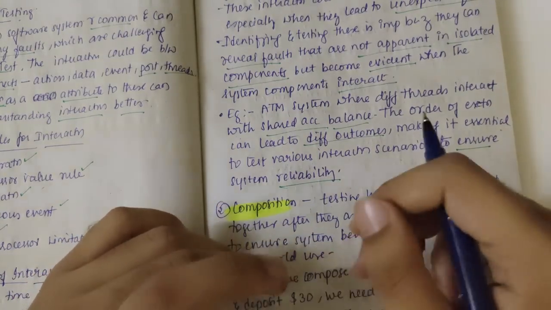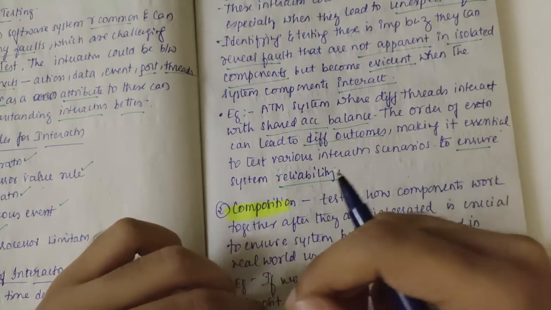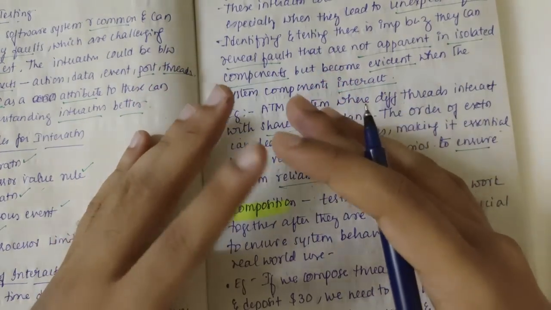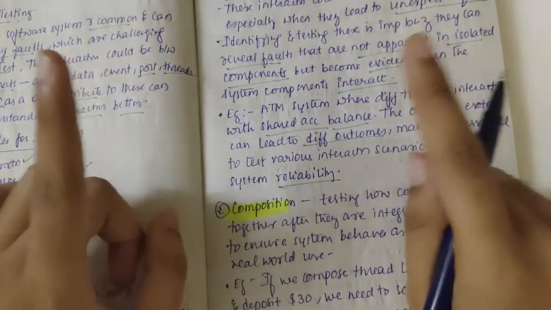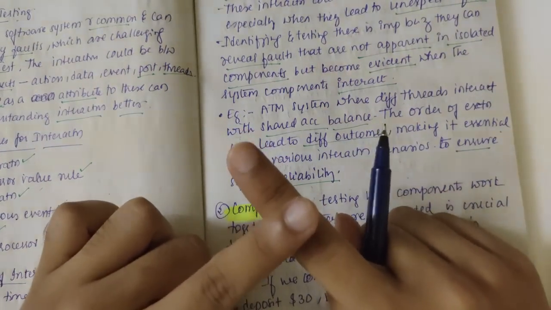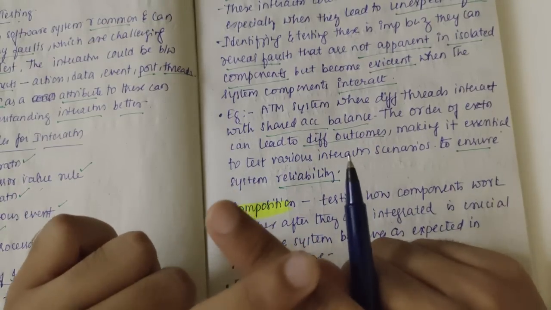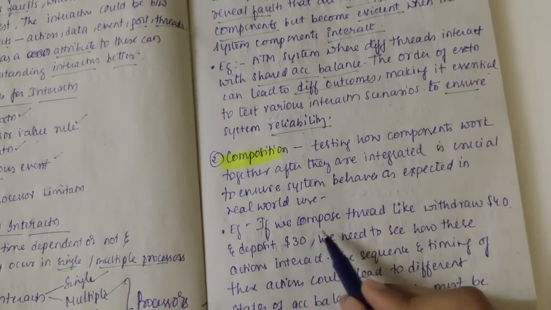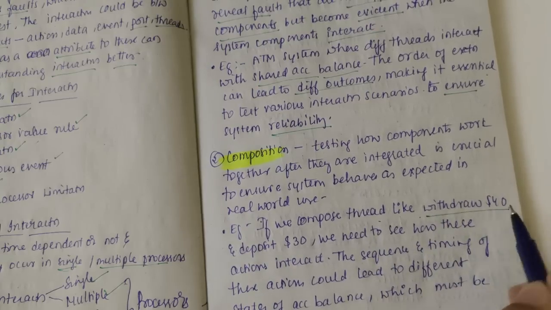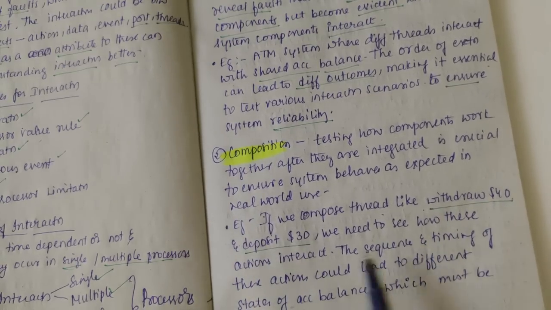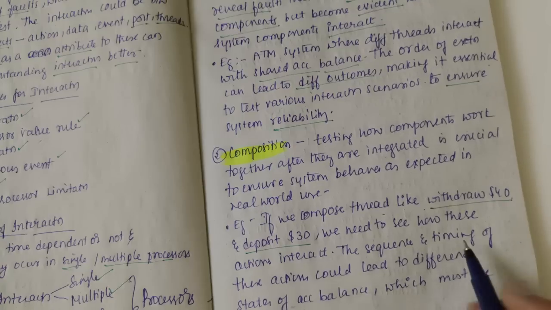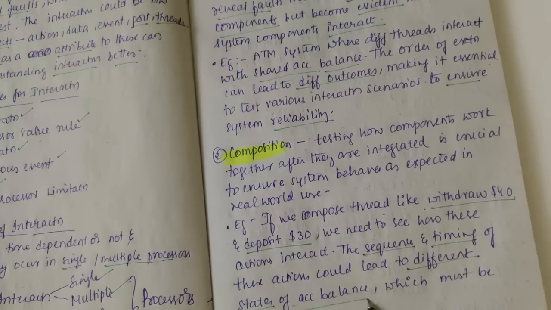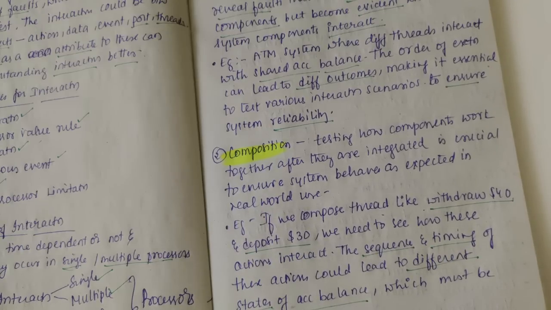When I inserted a card and entered the pin, or when I selected withdrawal, money was supposed to come, right? So when I'm combining all these different threads, the expected output should happen properly. In order to test that, we'll make use of composition. If we compose threads like withdraw $40 and deposit $30, we need to see how these actions interact. The sequence and timing of these actions could lead to different states of account balance, which must be tested.